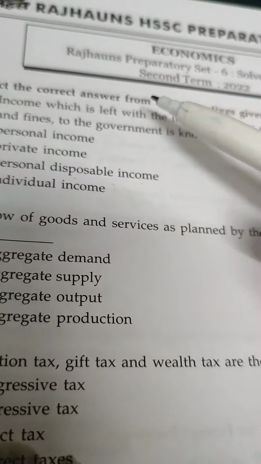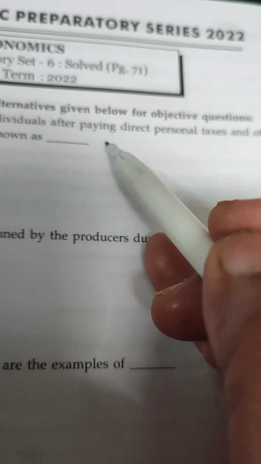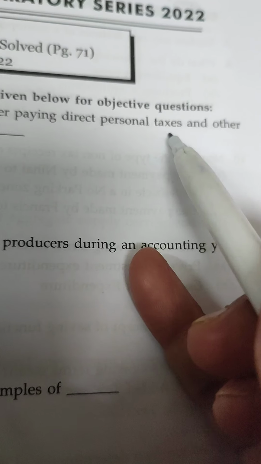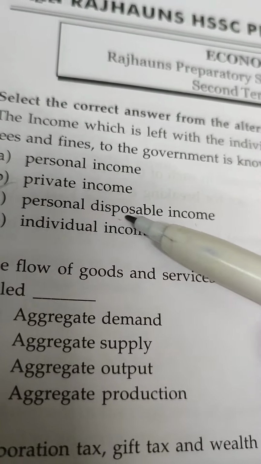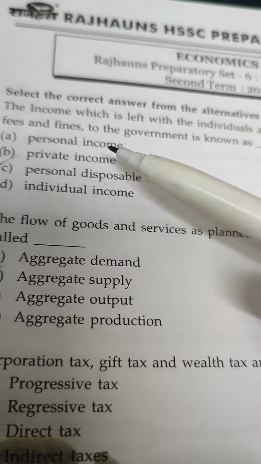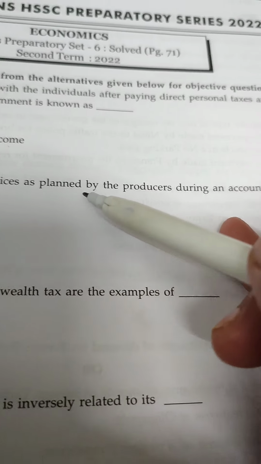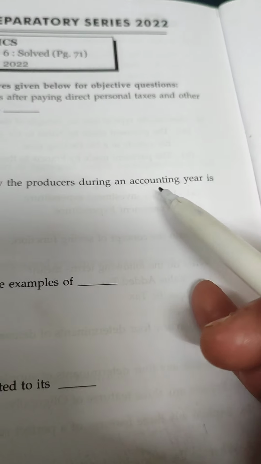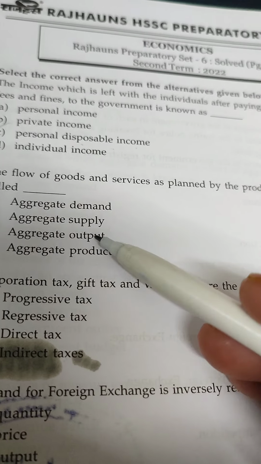Next one, the income which is left with the people after paying direct personal tax and other fees and fines is called personal disposable income. It is the income left after payment of tax, fees and fines. The flow of goods and services as planned by the producer during an accounting year is called aggregate supply.